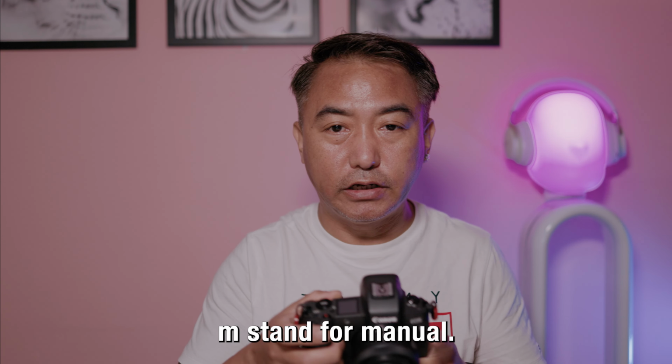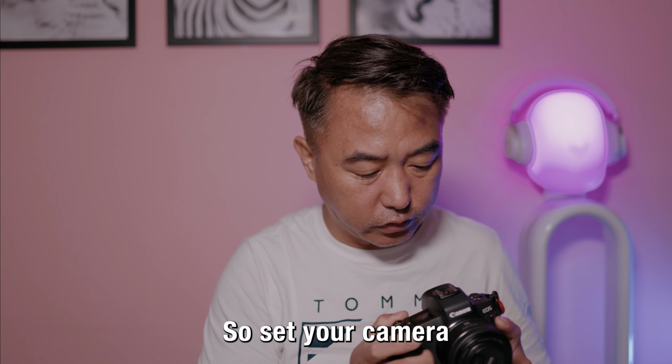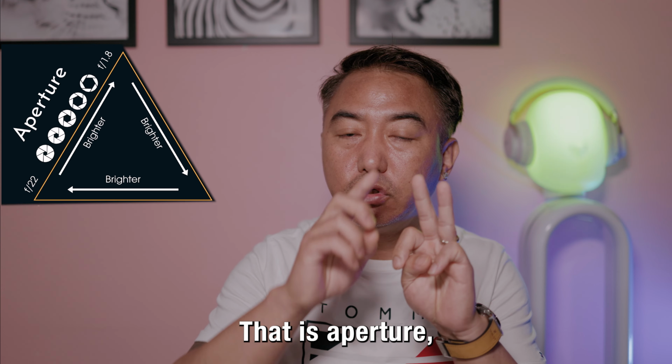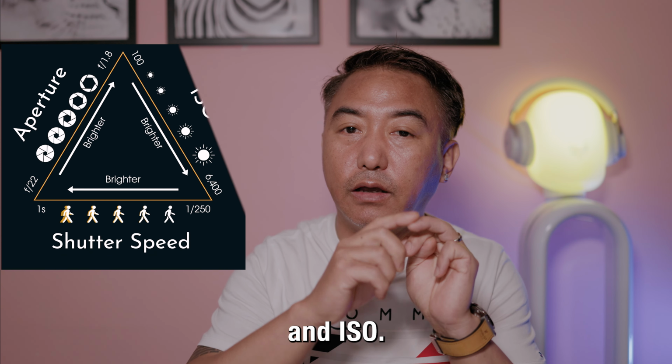This is M. M stands for manual. So set your camera to manual. In manual, we try to control three things, that is aperture, shutter speed, and ISO.